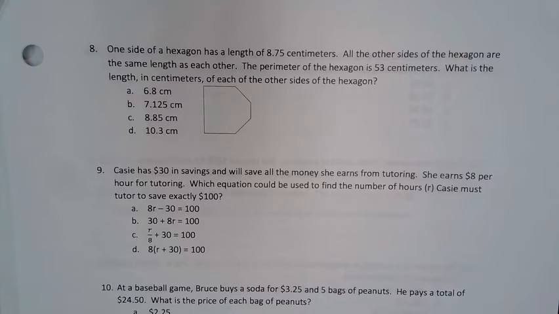Quite a few questions. It says one side of a hexagon has a length of 8.75 centimeters. All the other sides of the hexagon are the same length as each other. The perimeter of the hexagon is 53 centimeters. What is the length in centimeters of each of the other sides of the hexagon?